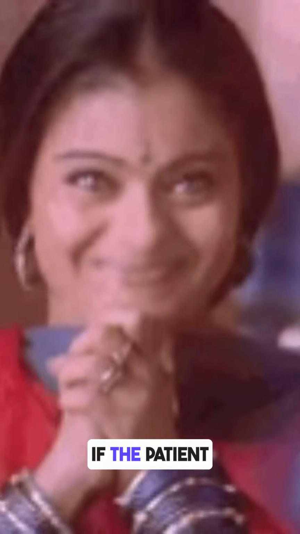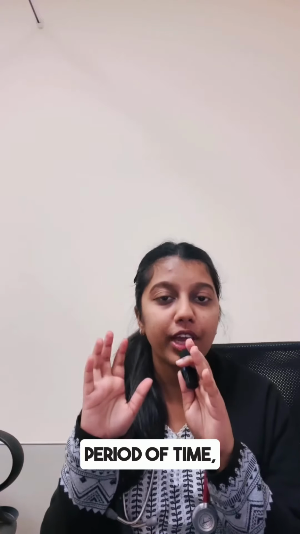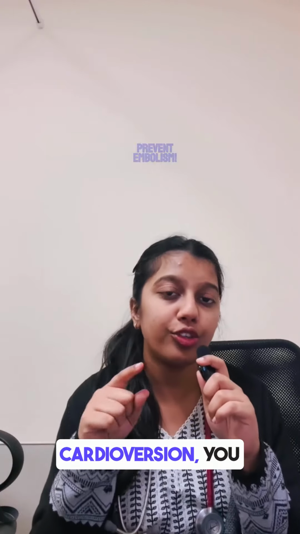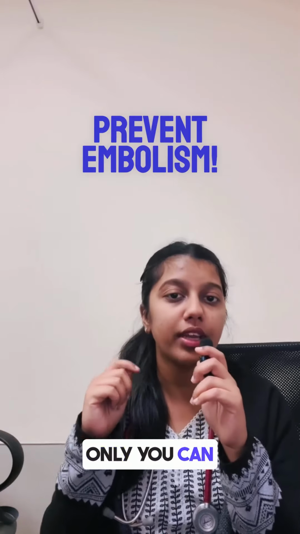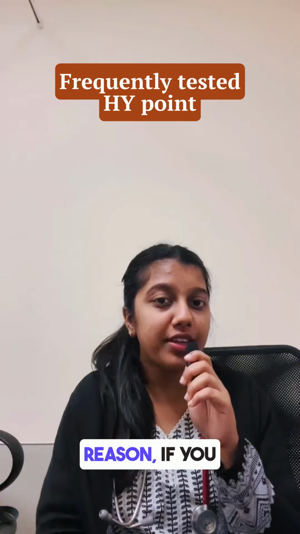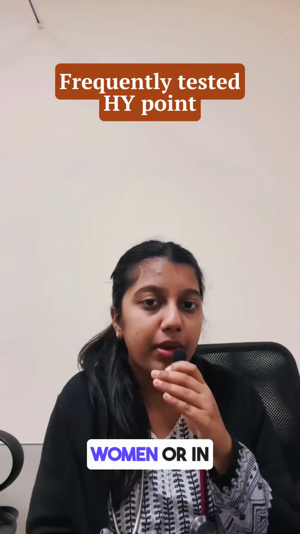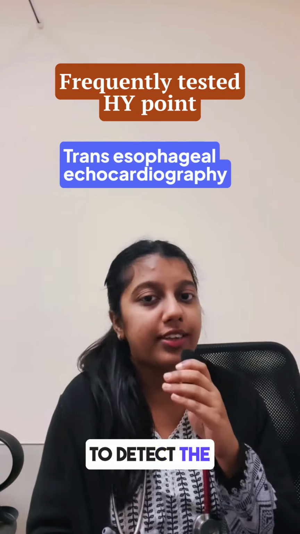Now for the bonus points. If the patient of atrial fibrillation has atrial fibrillation for more than 48 hours or for an unknown period of time, you don't know whether he or she has an embolus or not. So before doing cardioversion, you need to keep him or her for 3 weeks of anticoagulation, and then only you can give cardioversion. But for some reason, if you need the cardioversion to be earlier, for example, in pregnant women or in symptomatic patients, you can always do a bedside TEE to detect the embolus earlier.